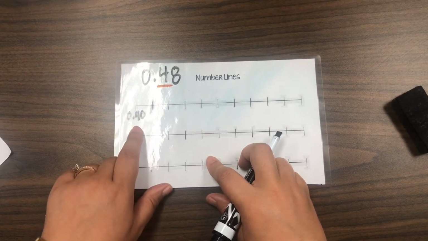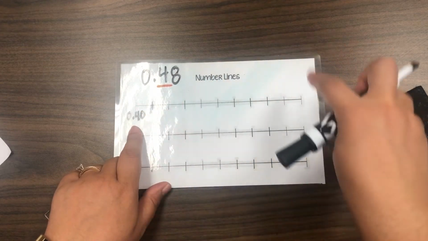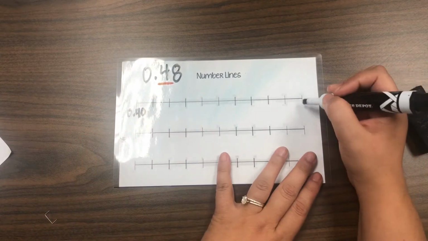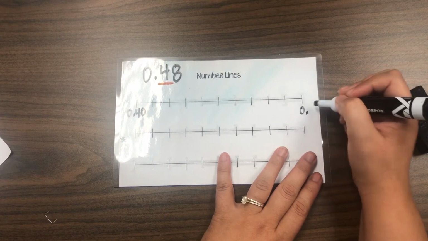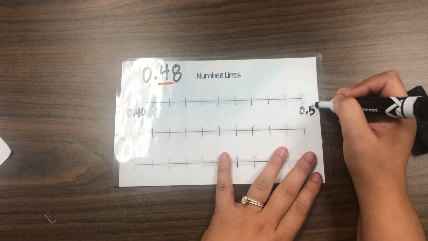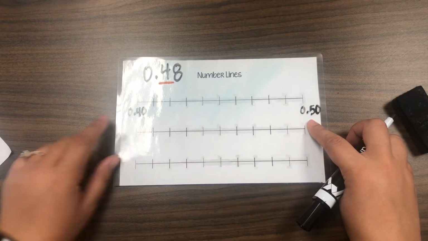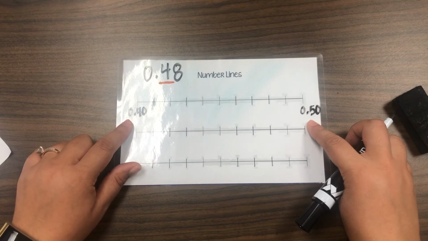So this is going to be where we start. Now, if we round up, that means we add 1 more to the tenths, which would give me 0 and 50 hundredths, okay? This is rounding up. This is rounding down, okay?